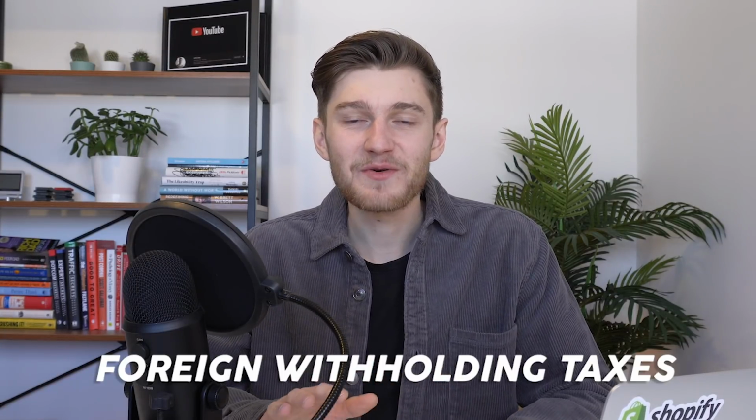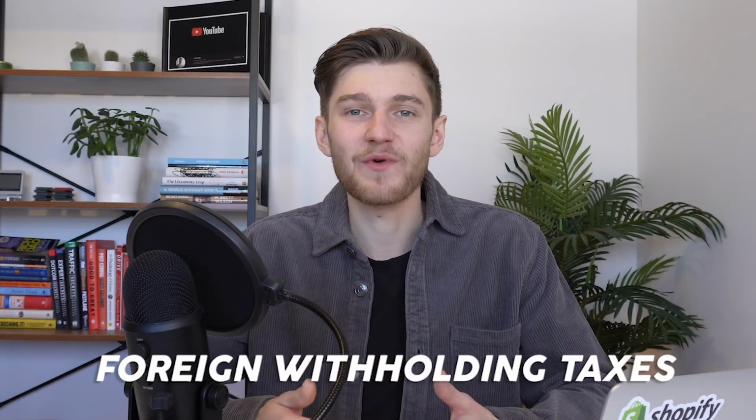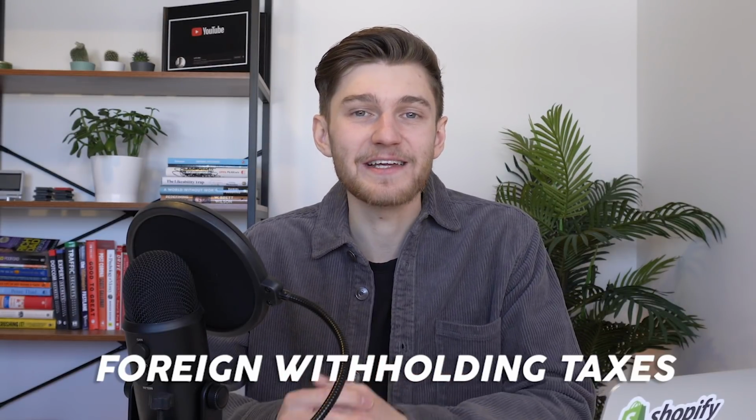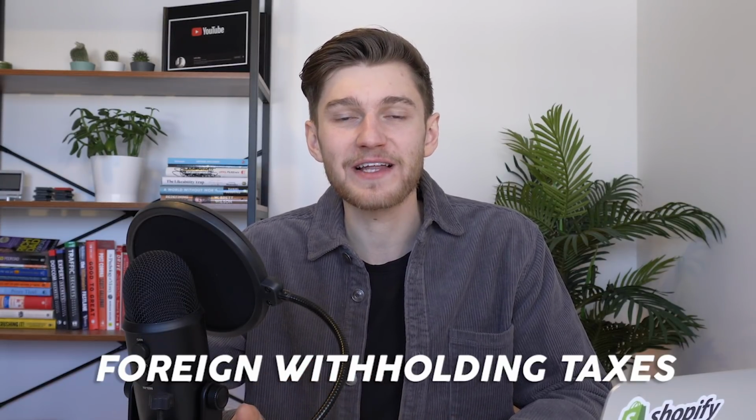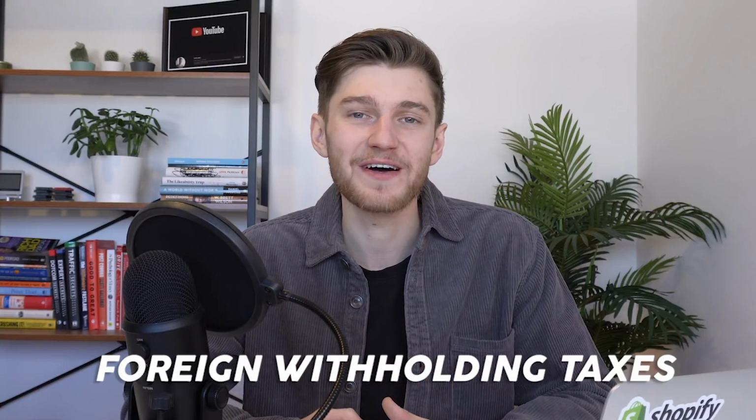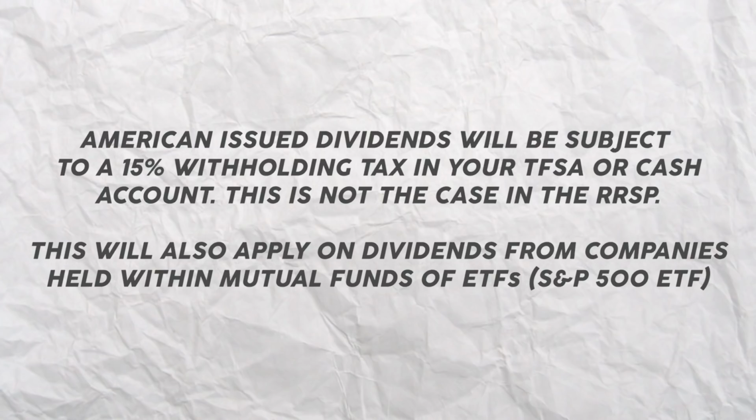To simplify the concept though, just remember that any dividends that you're incurring within your TFSA from Canadian companies will be completely tax-free when you actually generate them, and even later on when you withdraw any of those funds from the account. Where it gets a little bit more sticky though is with non-Canadian dividends, so American issued dividends, which are going to be subject to a 15% withholding tax if earned in the TFSA. And just so that you don't get confused here, this 15% withholding tax applies to US stocks as well as Canadian mutual funds or Canadian ETFs that hold US stocks.